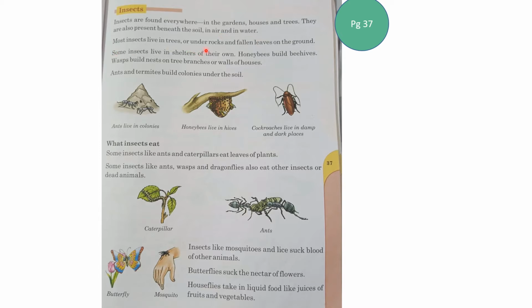Most insects live in trees or under rocks and fallen leaves on the ground. Mostly जो insects रहते हैं वो या तो trees के अंदर रहते हैं और under some rock और fallen leaves on the ground. So जब पत्ते गिर जाते हैं ज़मीन पे जमा हो जाते हैं तो उनके नीचे भी some insects start making their homes. Some insects live in shelters of their own. Honeybees build beehives, wasps build nests on tree branches or walls of houses. कुछ insects जो हैं वो अपना शेल्टर में रहते हैं जो कि वो खुद बनाते हैं. तो जैसे कि हमने लैंड एनिमल्स के बारे में पढ़ा था कि रैबिट्स खुद से अपना शेल्टर बनाते हैं.